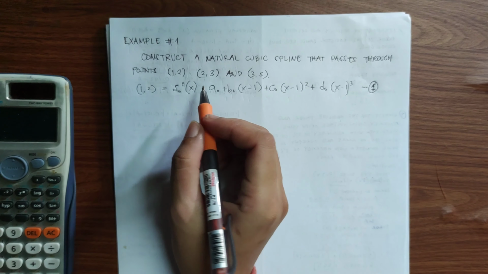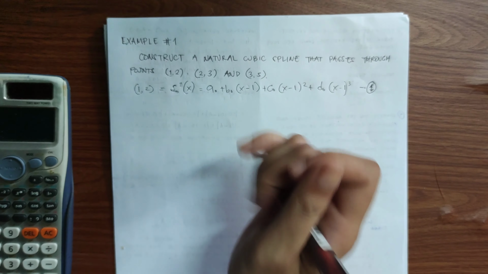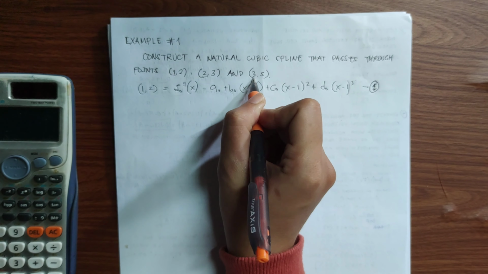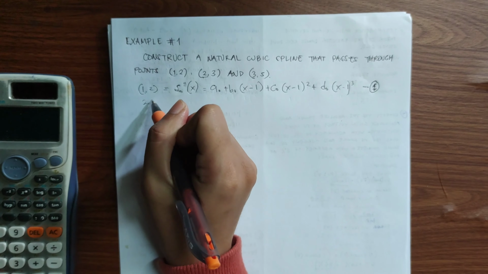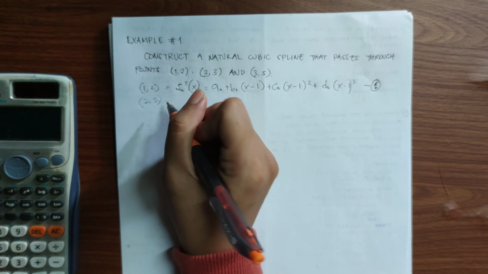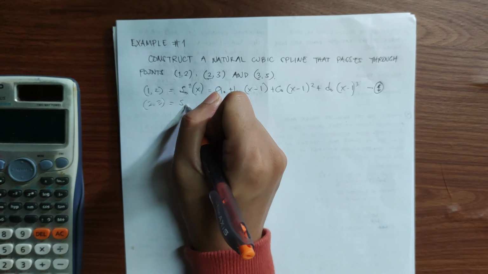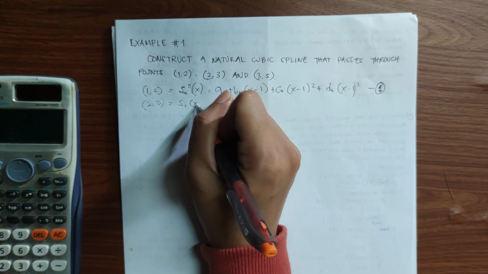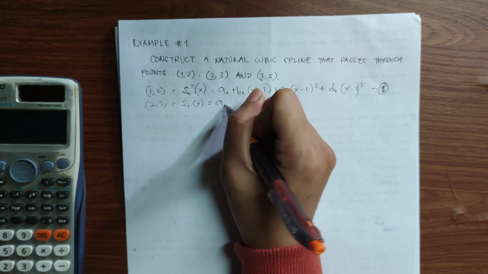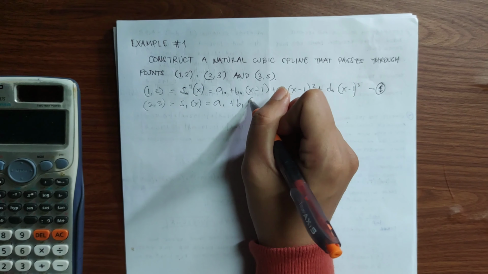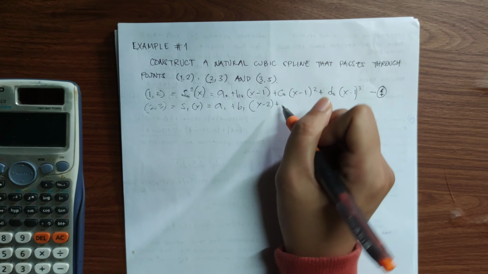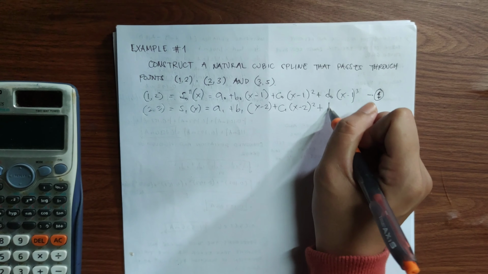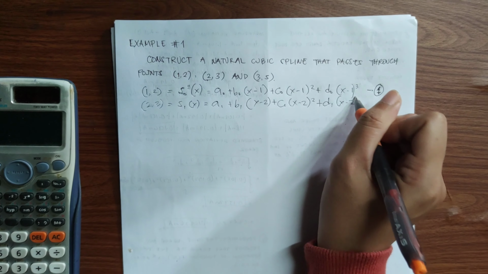So, sa second interval, which is 2 to 3, we have equation S sub 1 of x equals a sub 1 plus b sub 1 times x minus 2 plus c sub 1 times x minus 2 squared plus d sub 1 times x minus 2 cubed.